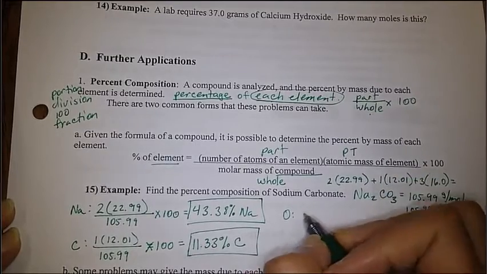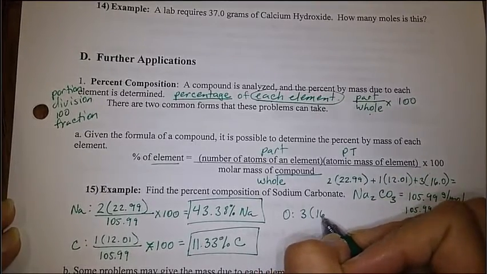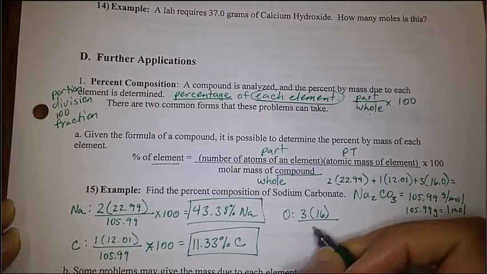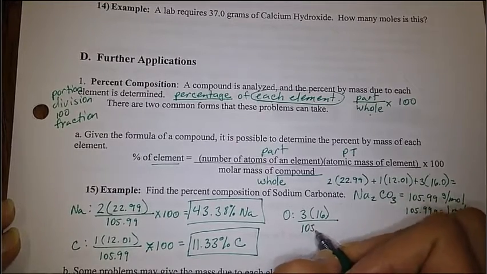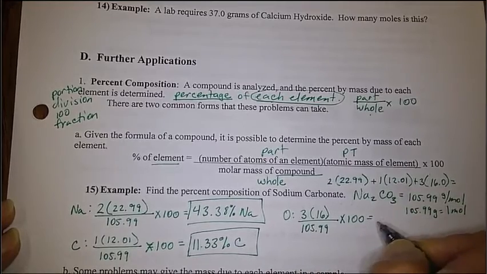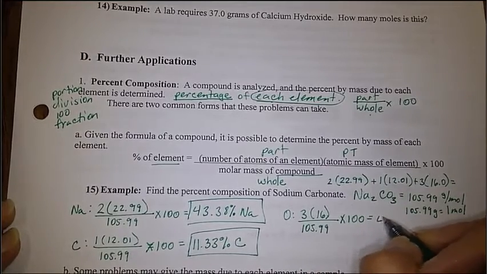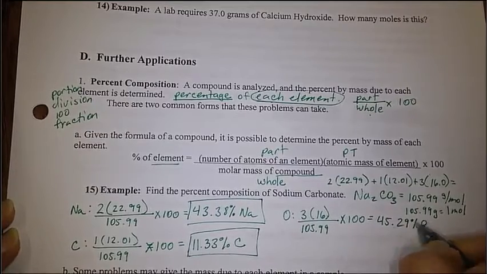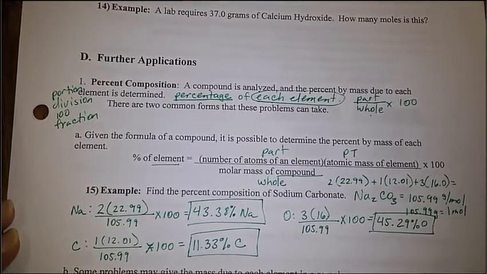You have 3 atoms of oxygen. Each one is 16 grams per mole. The total mass of this is 105.99 grams per mole, times 100. And that should give you 45.29% of oxygen.